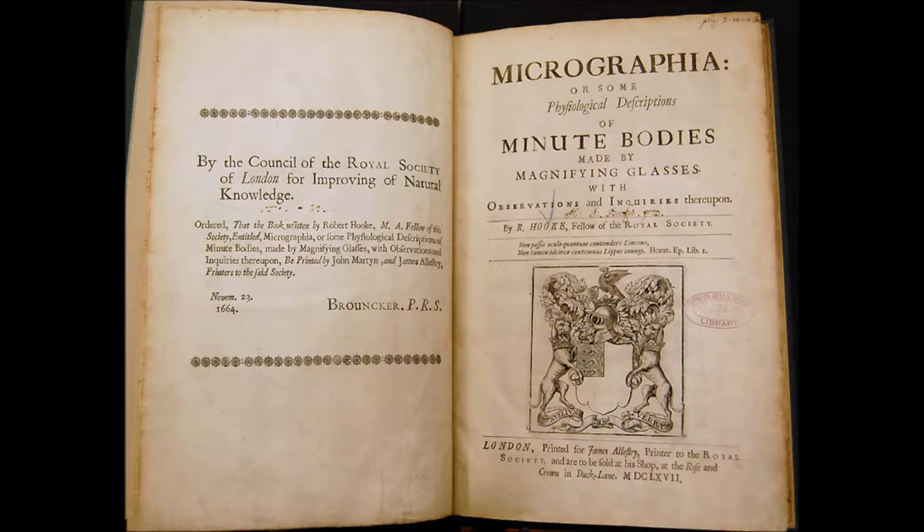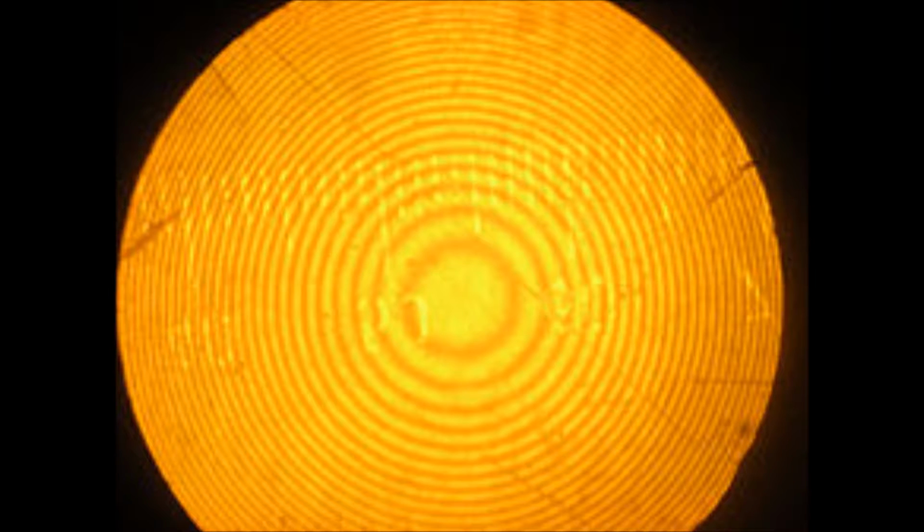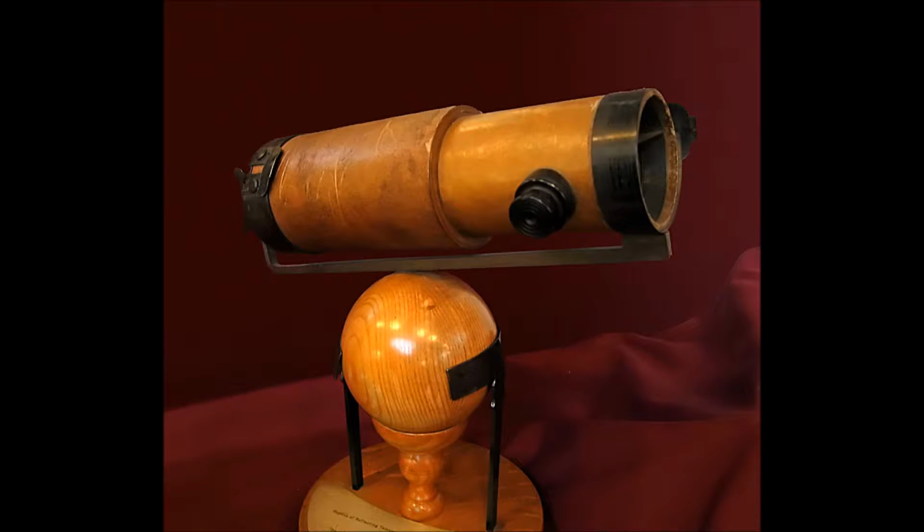The phenomenon of Fizeau fringes was first described by Robert Hooke in his 1664 book Micrographia, where he talked about his observations of them in magnifying glasses. Newton further analyzed this principle in his book Optics, published in 1704. These so-called Newton fringes he used to gauge how closely the shape of the primary mirror for his reflector matched a known spherical convex lens.